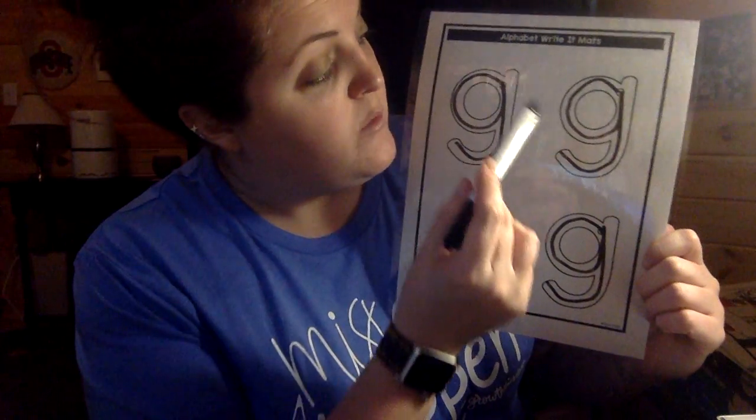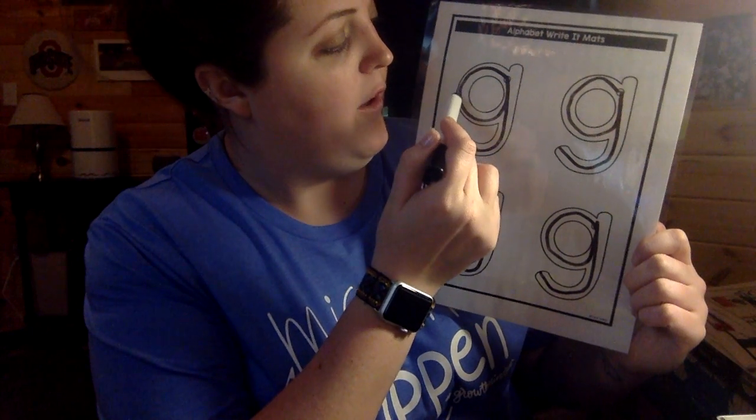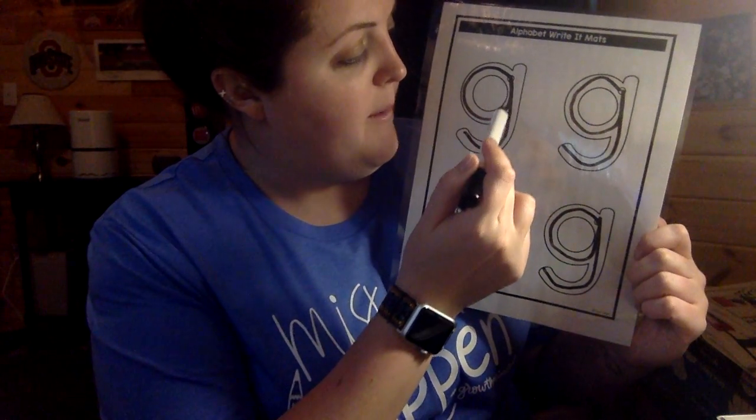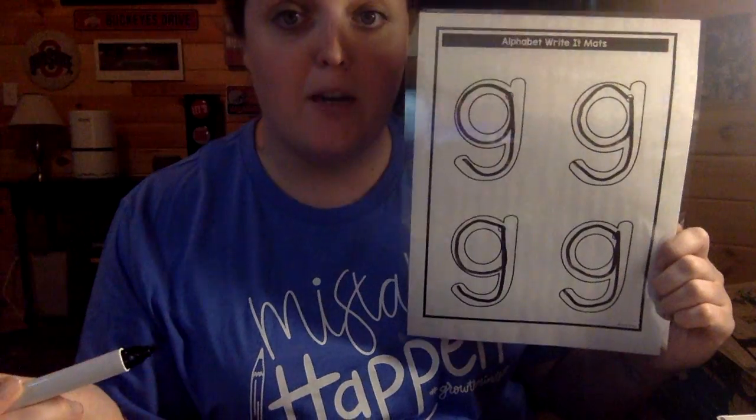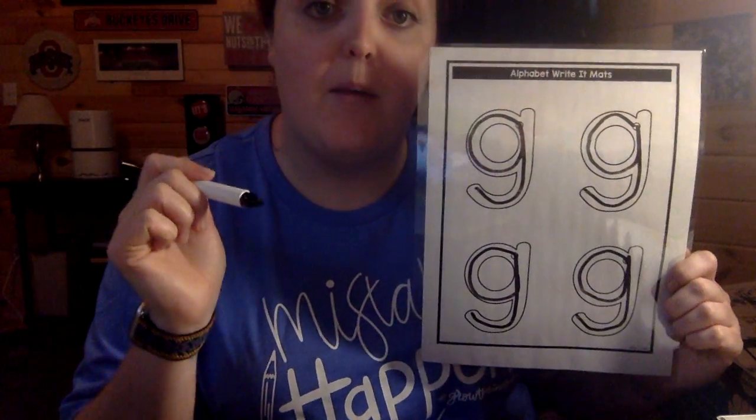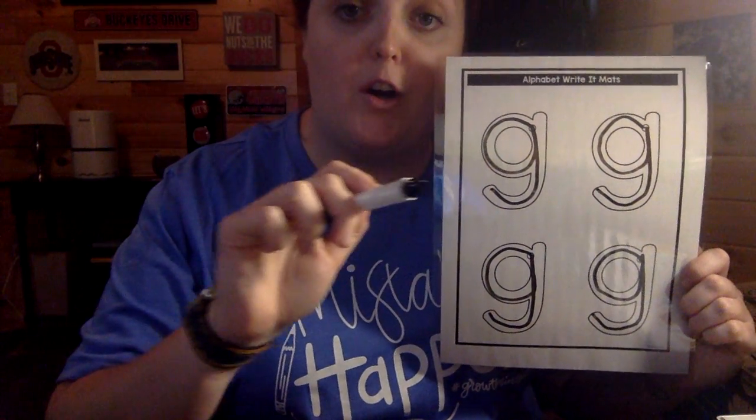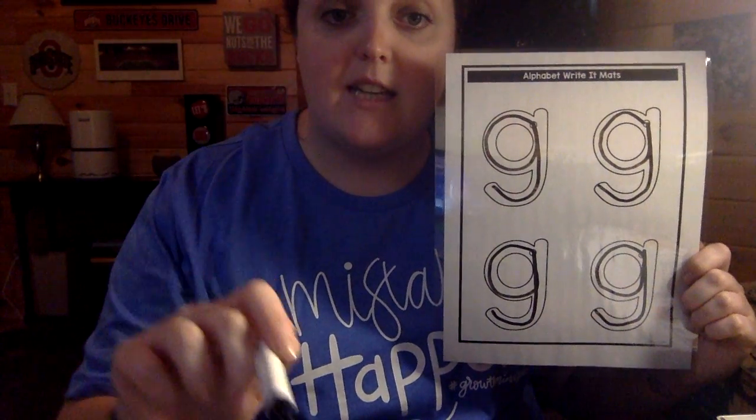If you notice, you do not pick up your pencil. You do not pick it up until the end. So it's one continuous motion until you're done. So start at the dot. Over, around, up, down, curve. Then you pick it up. So you shouldn't be picking it up while you're making the G. It's one continuous motion. Over, around, up, down, and curve. One continuous motion.